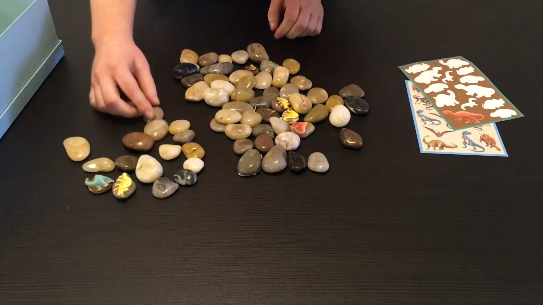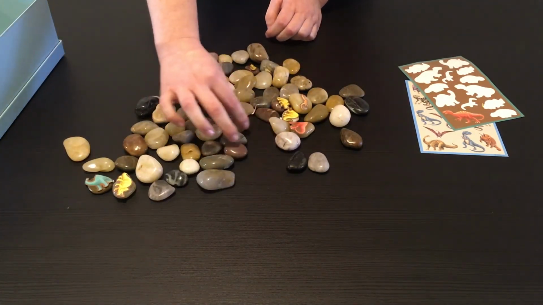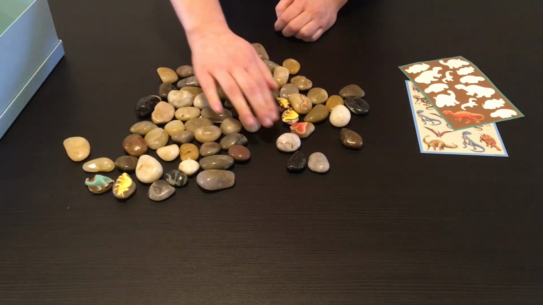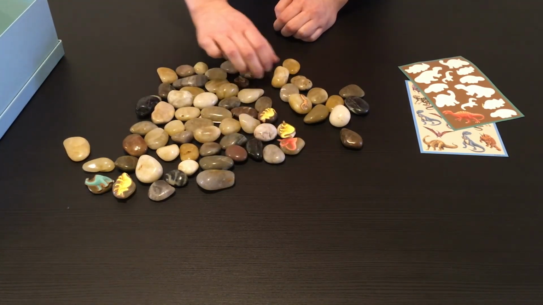Now, count all of the items. How accurate was your estimate? We'd love to see your own results. What collections can you gather and estimate at home?